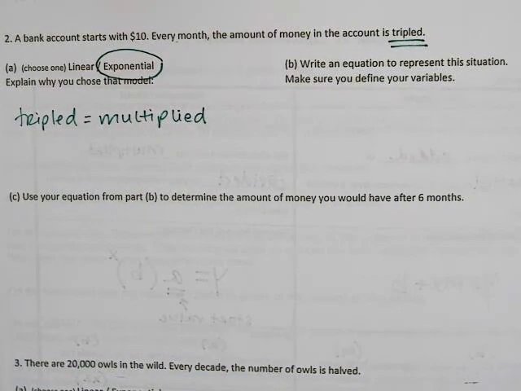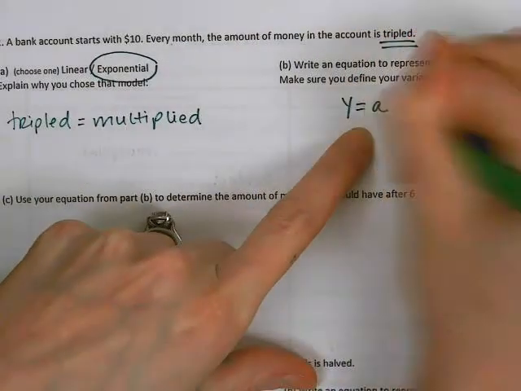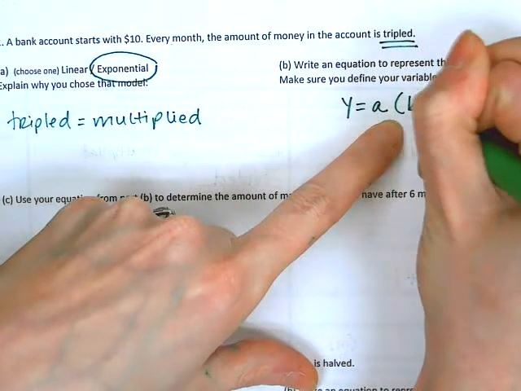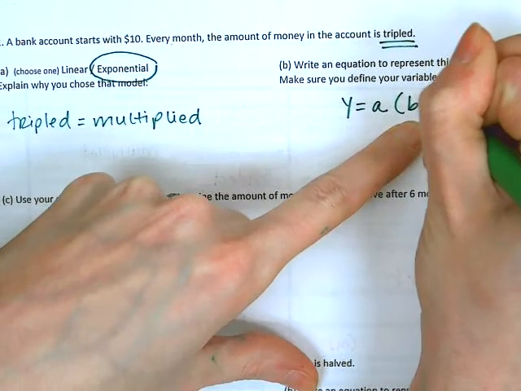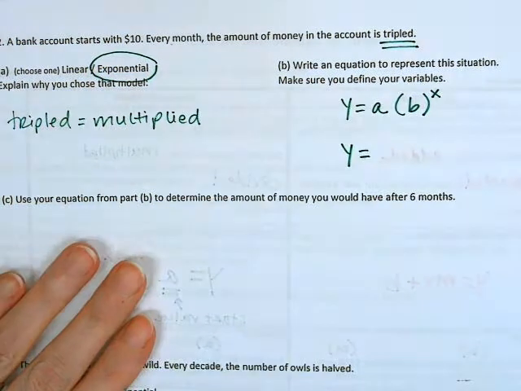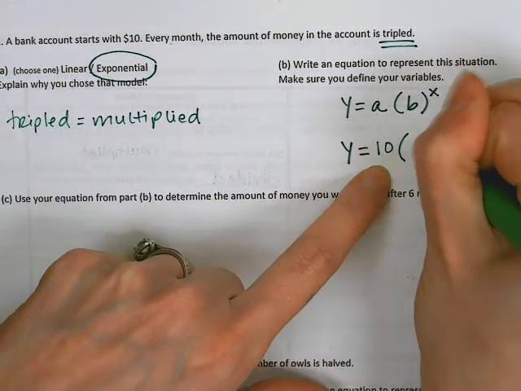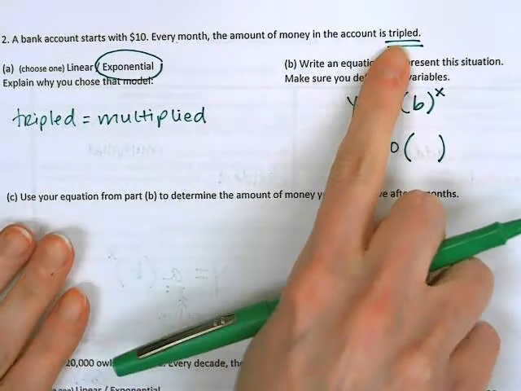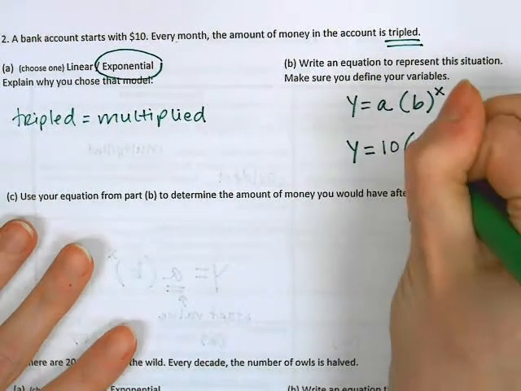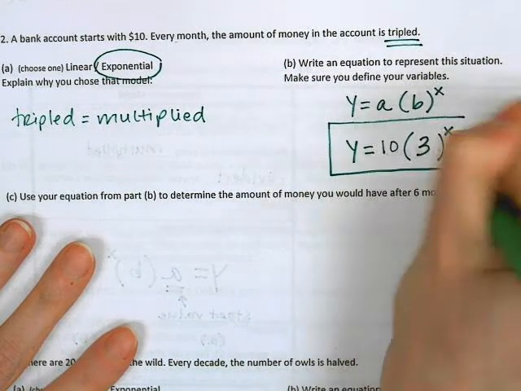Okay, our model. So our model is y equals starting value times rate change to the x power. Okay, so what is our starting value? 10. So A is 10. B is, if it's getting tripled, then B is going to be a 3 and then to the x power. So that's our model.